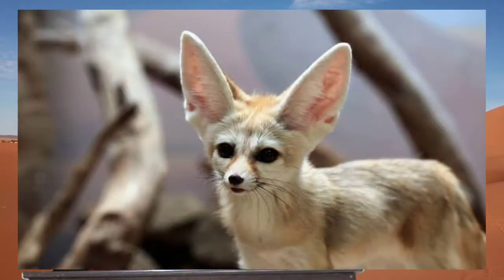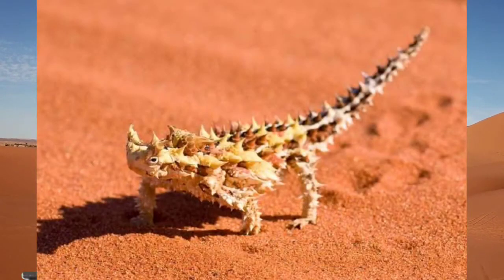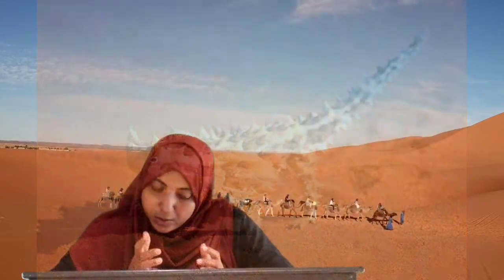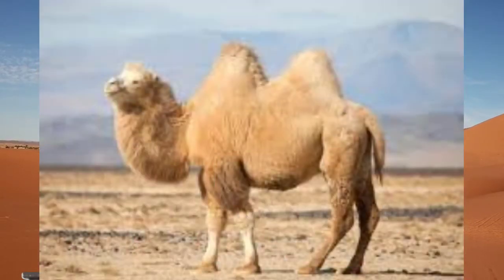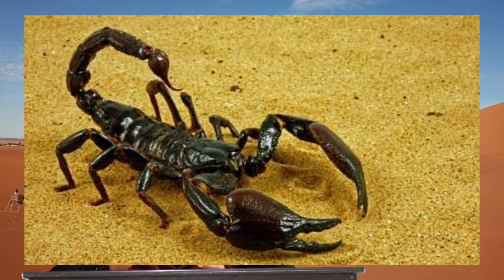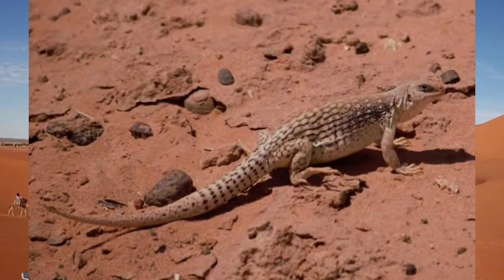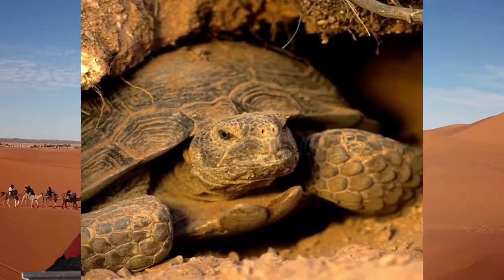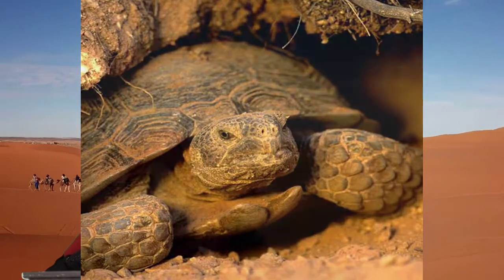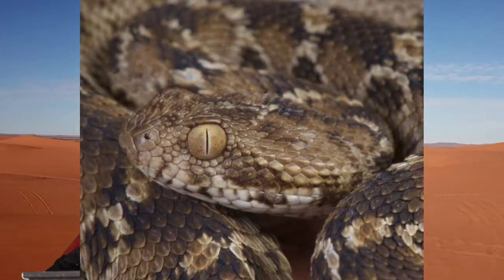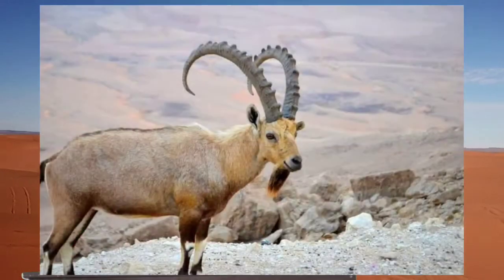Likewise, camel we can see, then horse, fox, then snake, scorpion, lizard, etc. So different types of scorpions, lizards, snakes and some other reptiles you can see in the desert area, and fox you can see in the desert area. Then horse also we can see in the desert area. Then we can study the plantation or vegetation in the desert area.